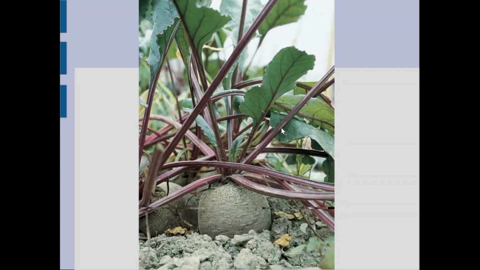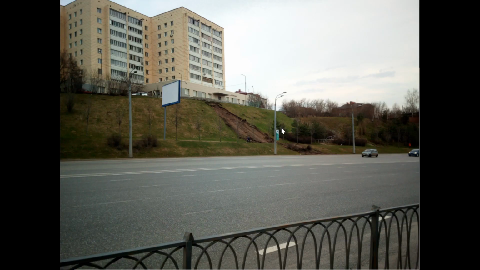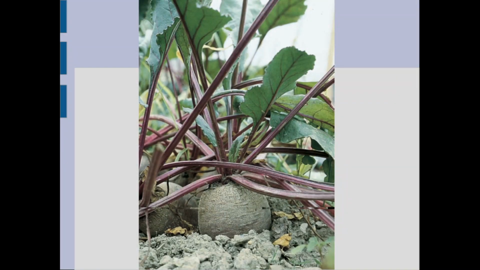So there are also adaptations of the roots that are designed for storage.